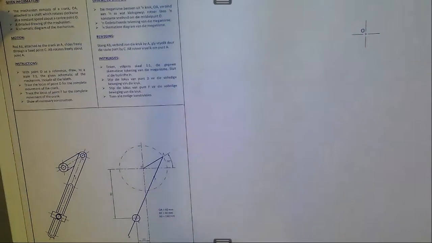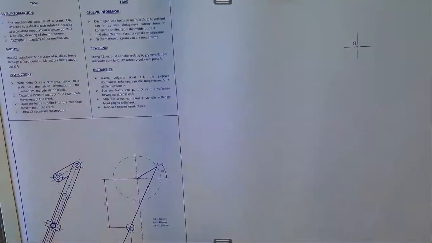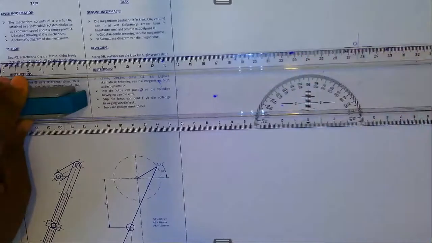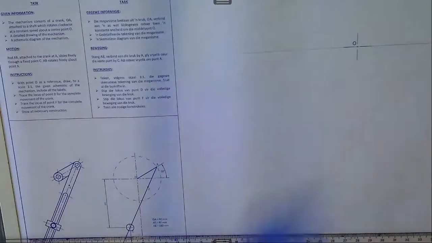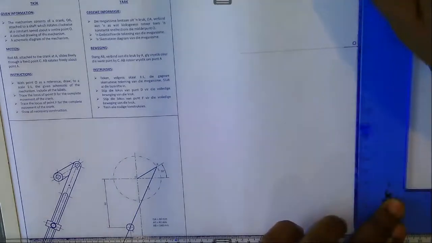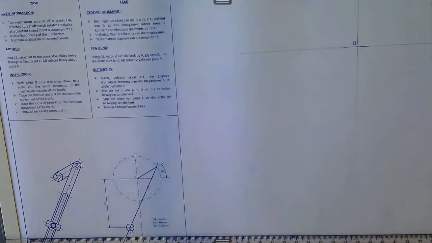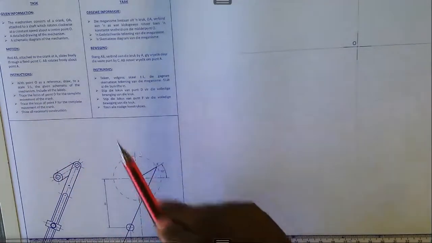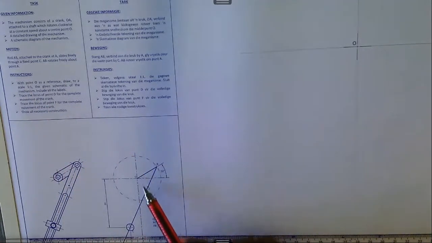Like I said, the most important thing is that you start by copying the given information, but faintly. We have the diameter, right?